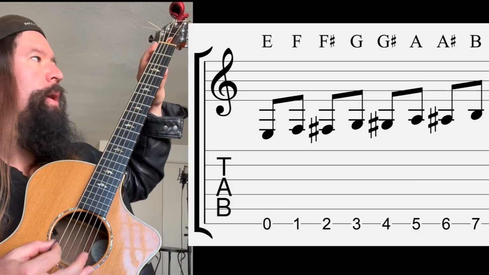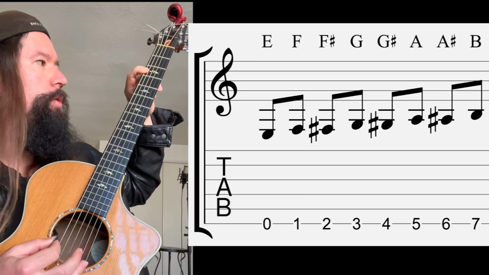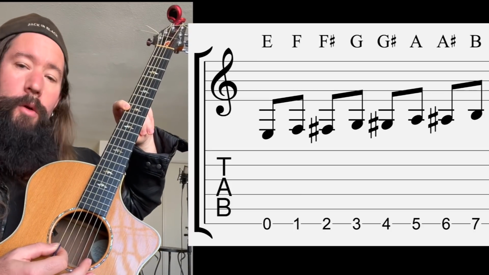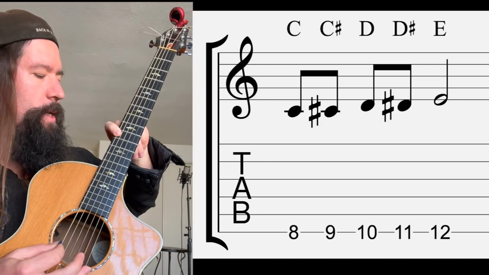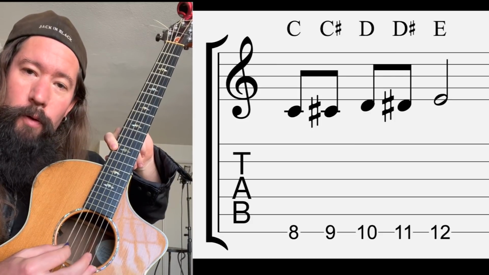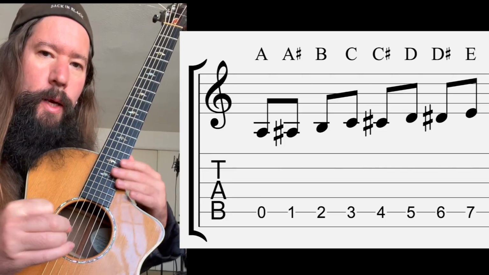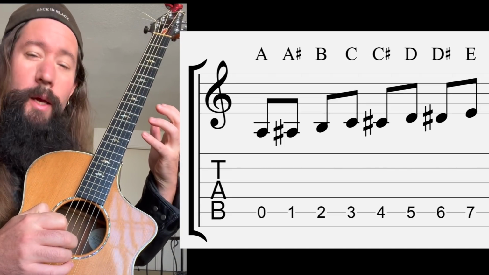So E, F would be the 1st fret, F sharp, 2nd fret, G on the 3rd fret, G sharp, A, A sharp, B, you know what B stands for, C sharp, D sharp, and then you're back to E on the 12th fret. Once you get that, you can move to any string and name the notes because you're just starting in a different place in the alphabet.